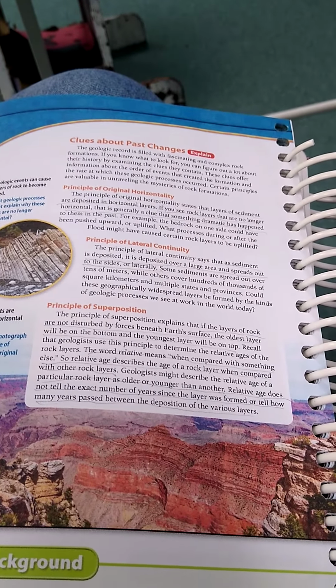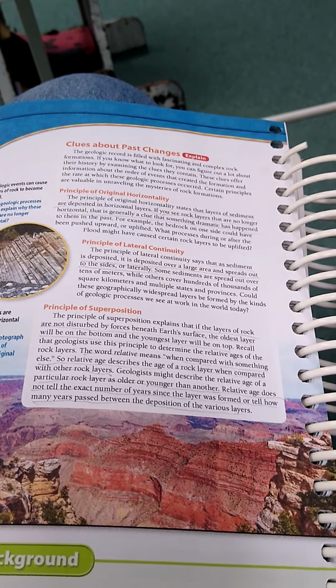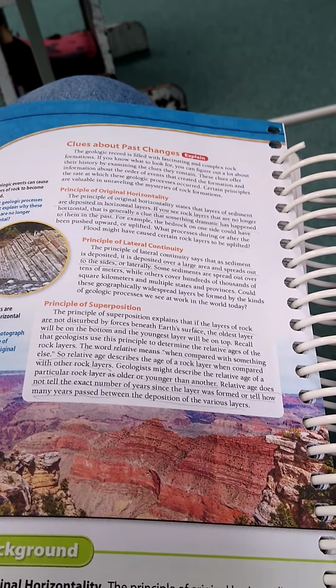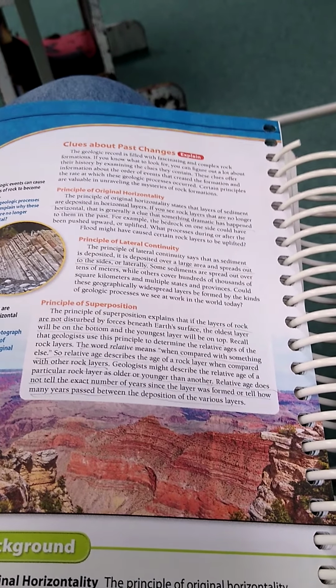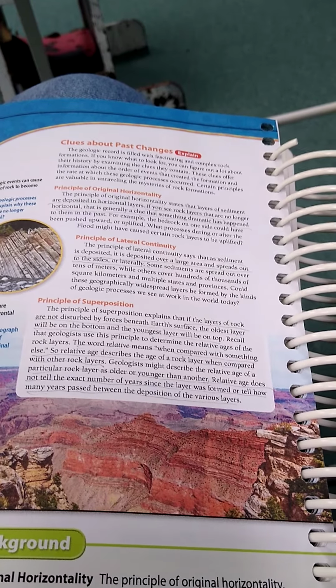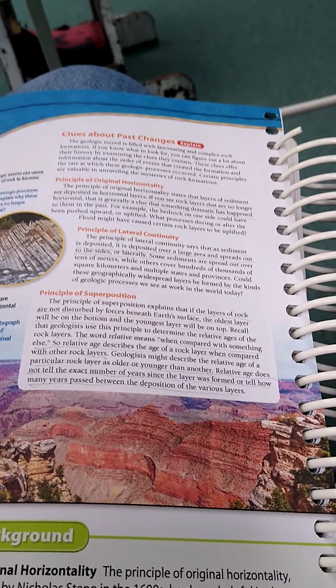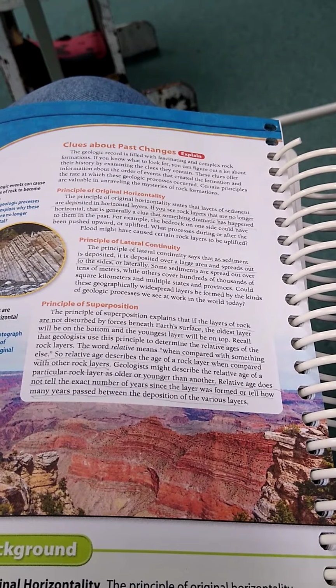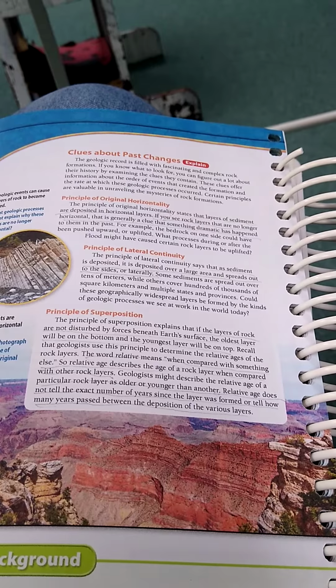The principle of lateral continuity just says that as something is spread out or deposited over a large area, as it settles, it will tend to spread out to the sides. Okay? And the principle of superposition. This one a lot of scientists like to use to show the Earth is very, very old.